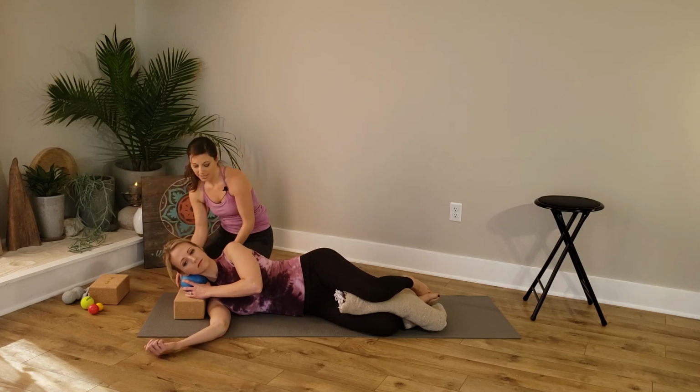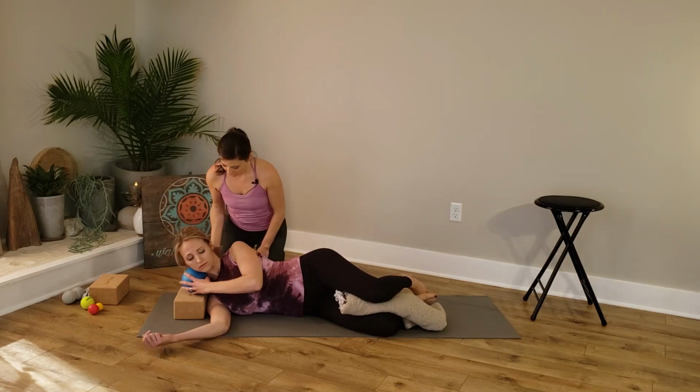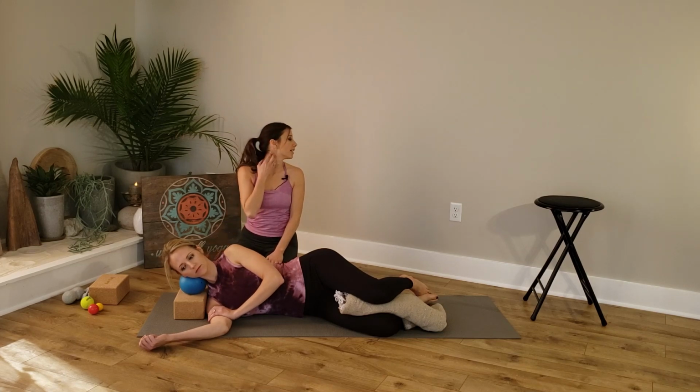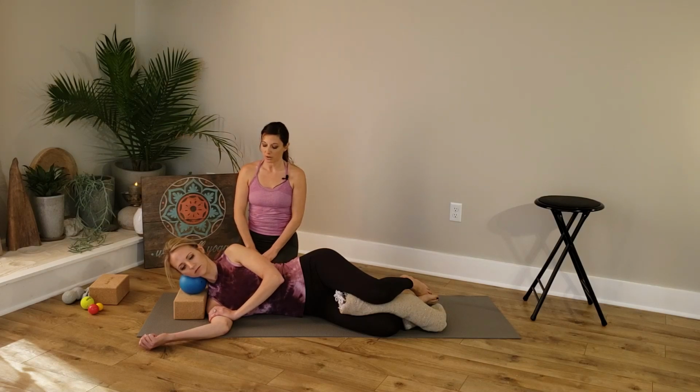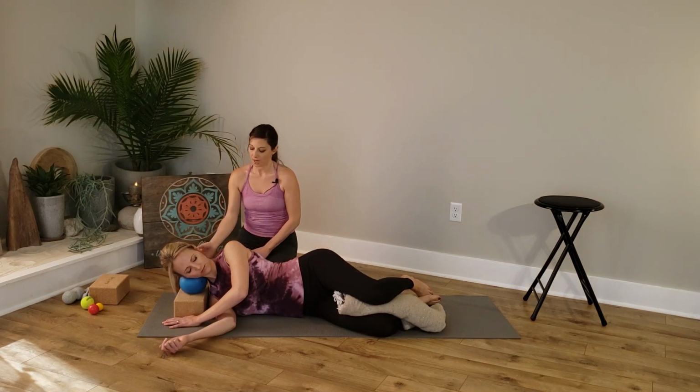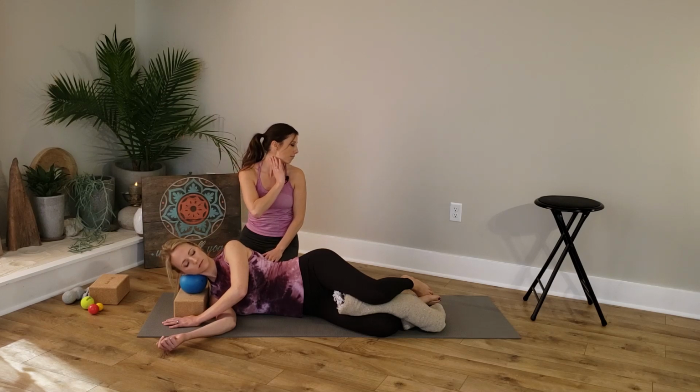So she's going to come up higher on the block. She felt it more, and she's got it right now behind the SCM, more towards the back of her neck, and she's applying the pressure there. She's going to start to rock her head, tilt her chin down and then tilt her chin up, so she's moving across that musculature into the scalenes.